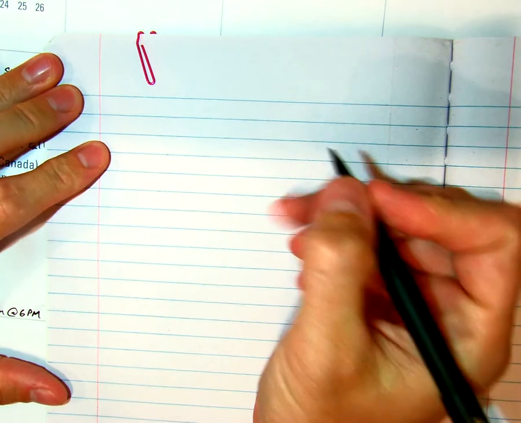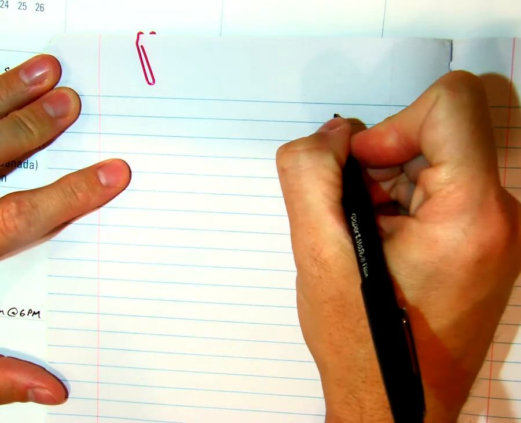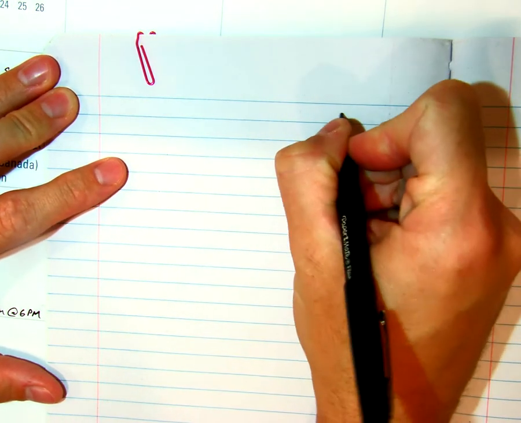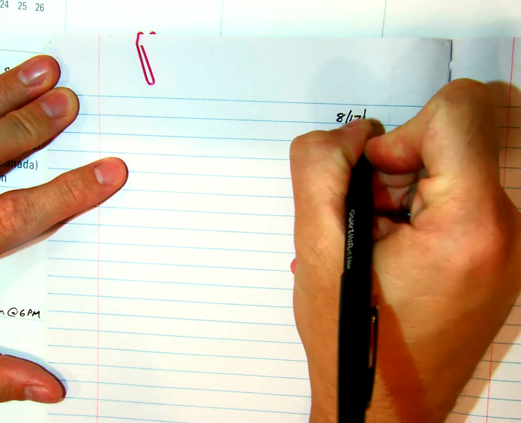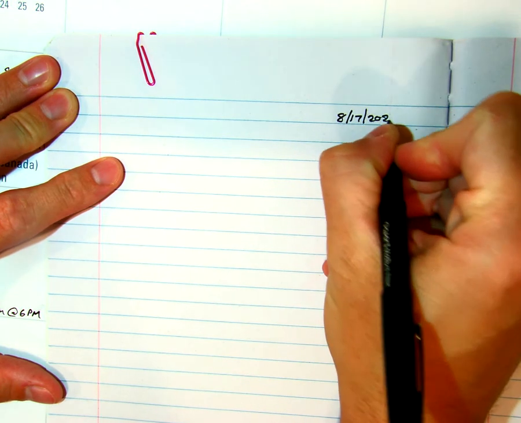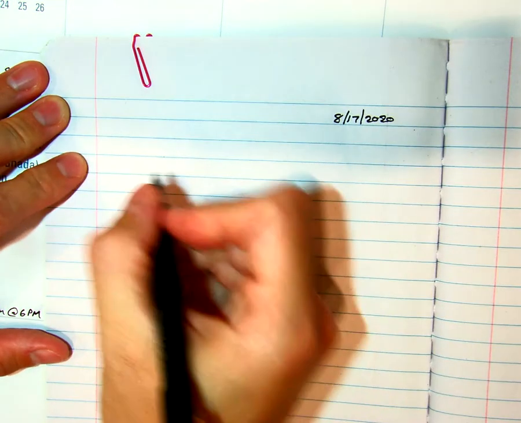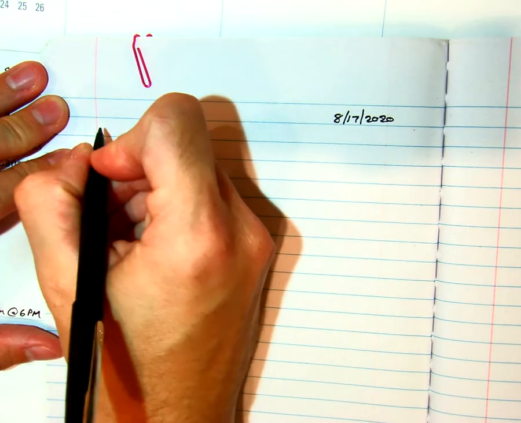And typically we will have a date, so let's go ahead and put our date on the second line. 8/17/2020. And this section is going to be our pre-write.